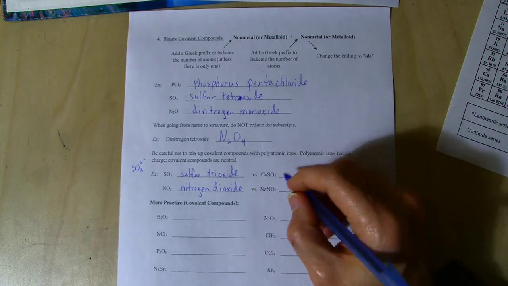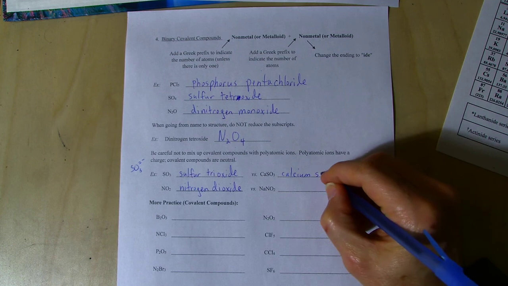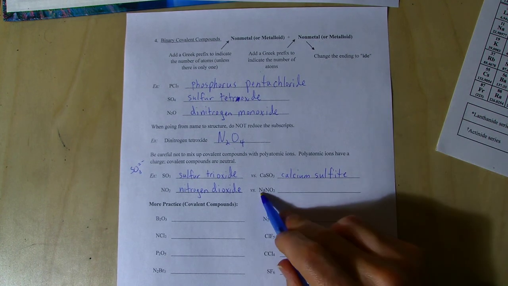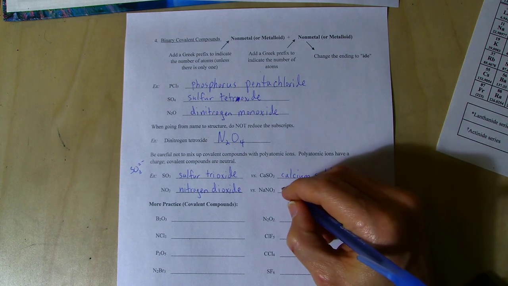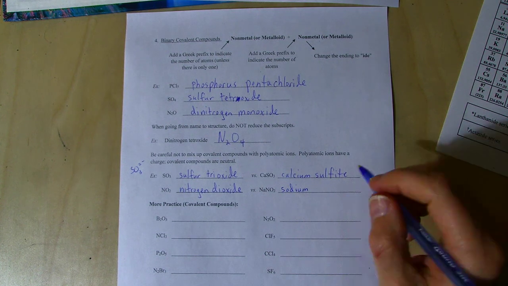So this is going to be calcium sulfate, or sorry, sulfite. Again, we have a metal and a non-metal, so this is going to be ionic. So this would be sodium, and then that's going to be nitrite.